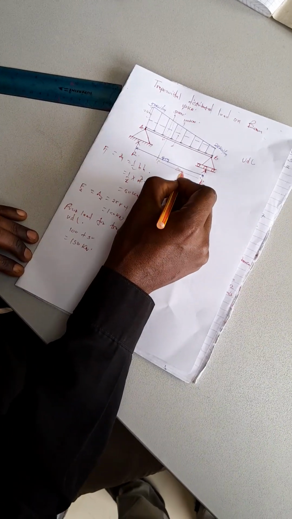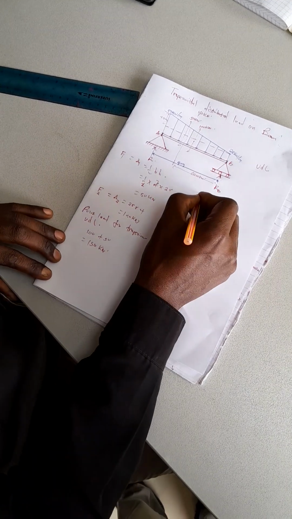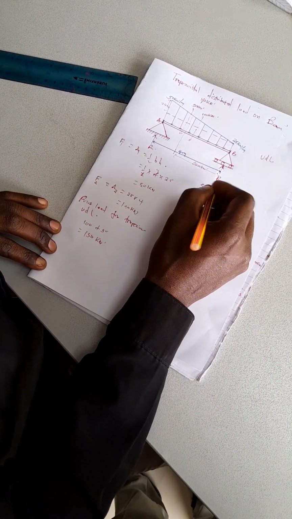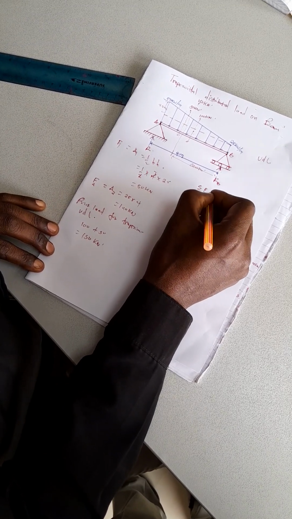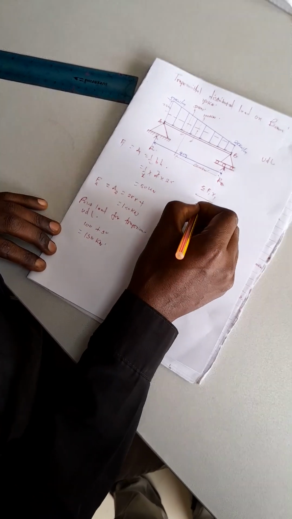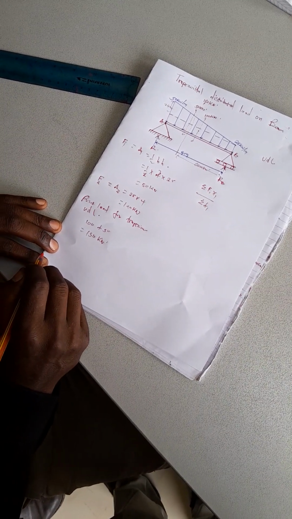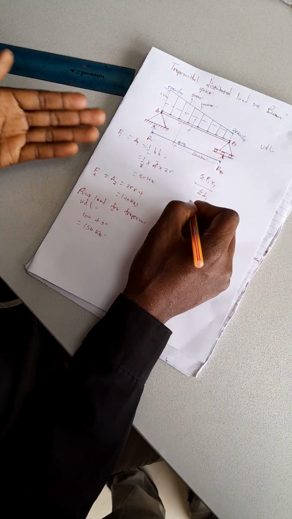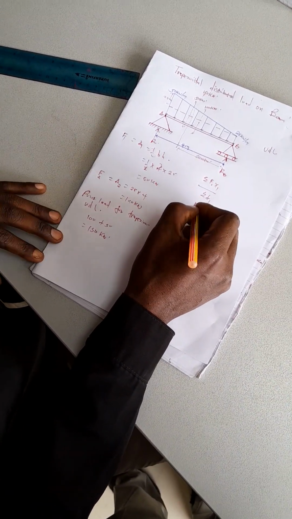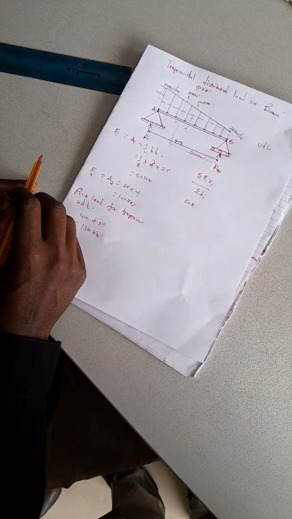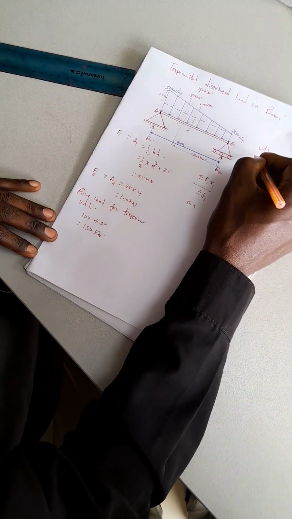We call it the centroid. The centroid is the summation of F1x1 over the summation of F1. You get that part? So let's get it for the triangular part. The force for the triangular part is 50 times the centroid for the triangular part.